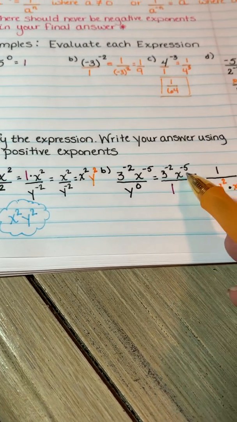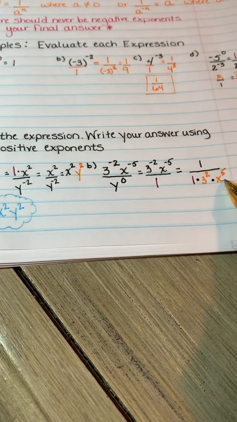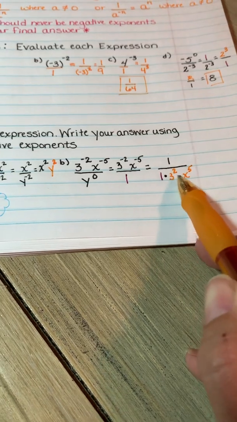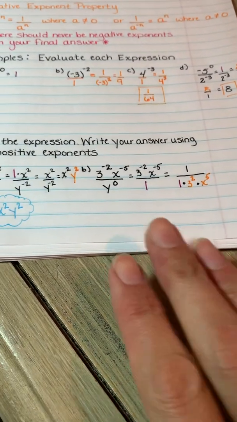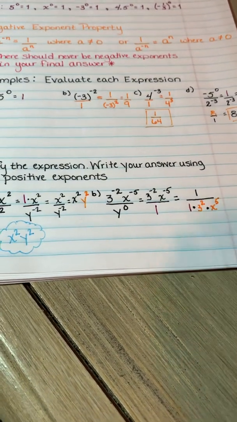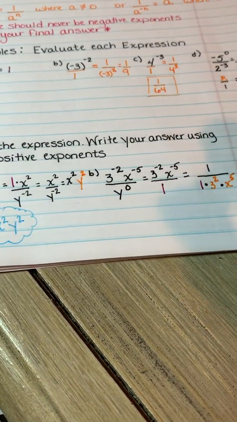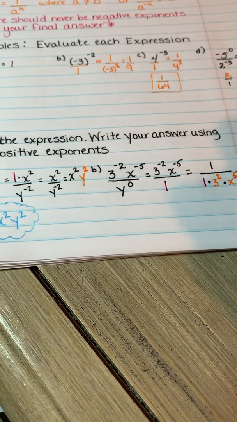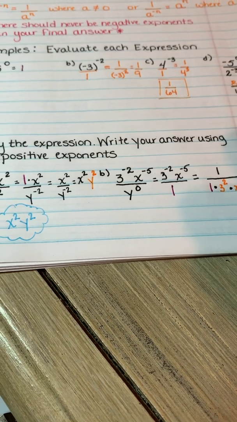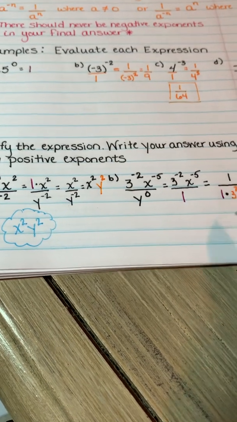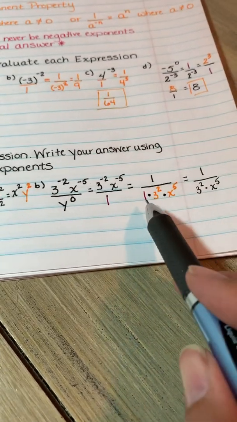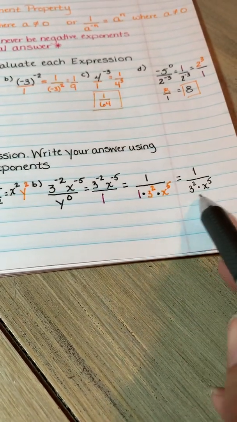Same thing. Notice that negative exponent now becomes a positive. When we take these out of the top and we move them to the bottom, our exponents become positive. All right, and 1 times anything is itself. So this is really going to be 1 over 3 squared times x to the fifth, because again, 1 times anything is itself.